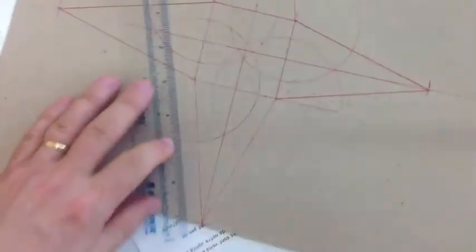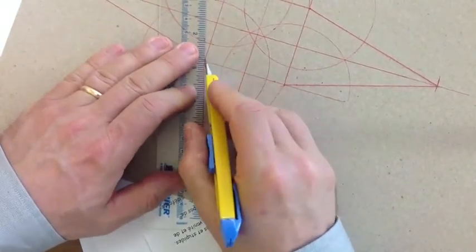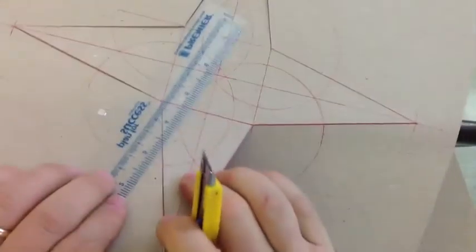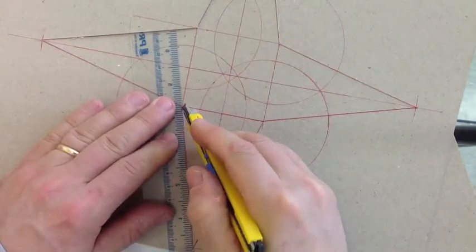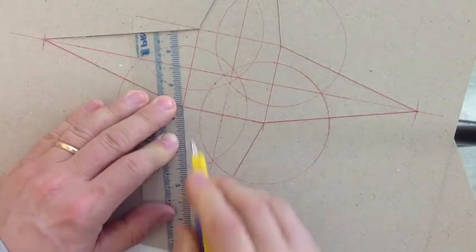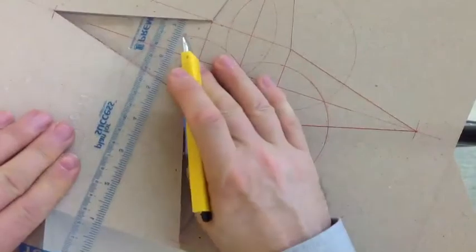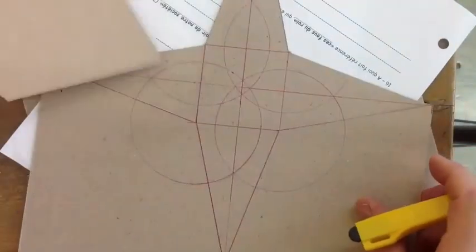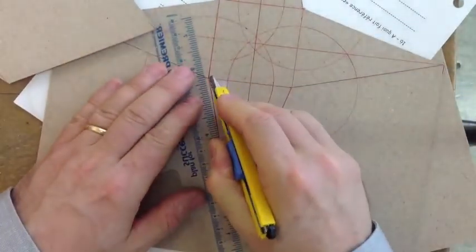But be as precise as you can. So that's all cut. Almost, just a little bit more. And hopefully I'll edit most of this out, because this is taking forever.